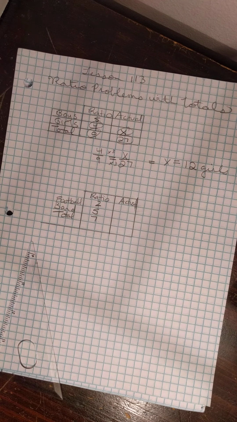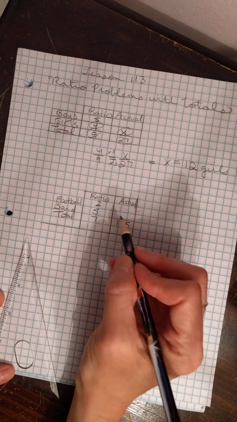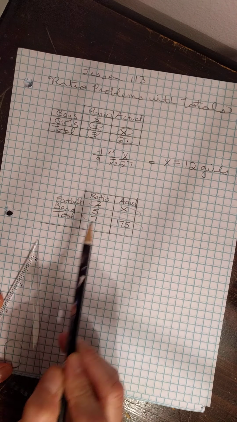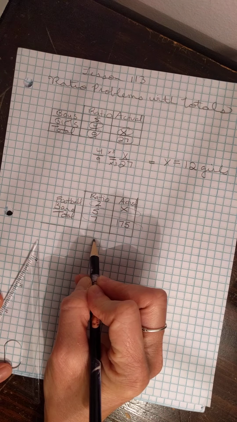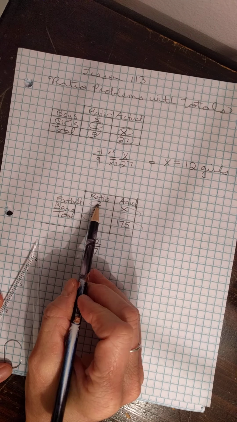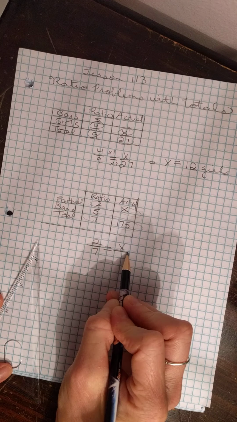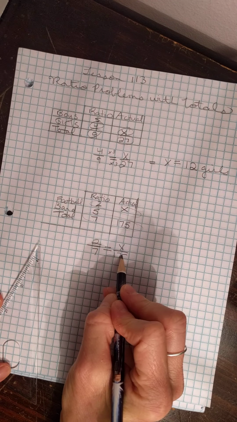And then they tell us that in total there are 175 band or football people on the field. They want us to solve for how many football players are on the field, so that's your unknown. So we have two fractions we can write. We can say 2-7, so that's the number of football players of the total, equals the number of football players, which we're trying to figure out, over 175.